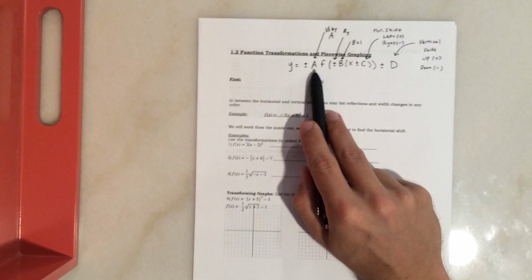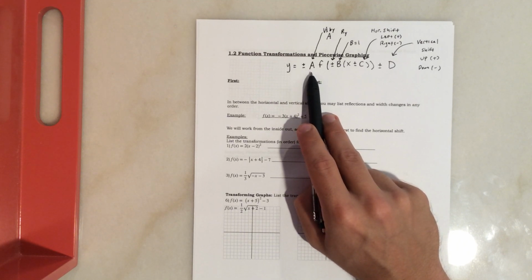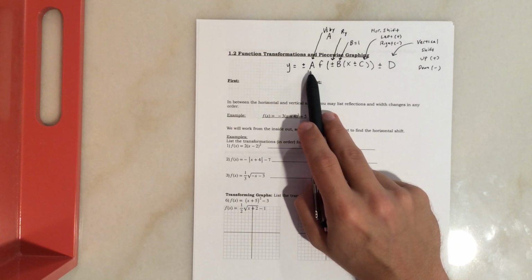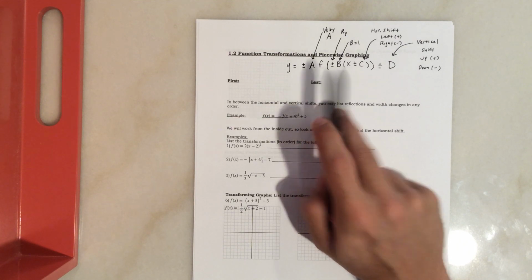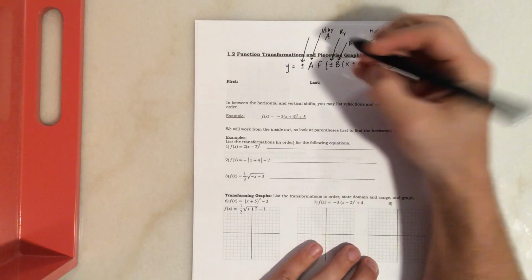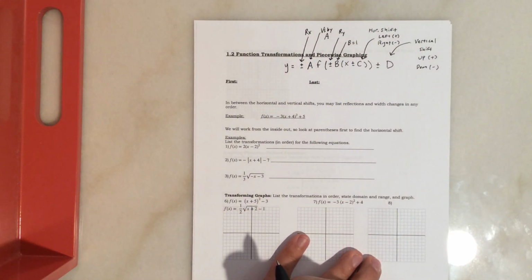There's the value a in front, which is a vertical stretch by a factor of a. So if there's a 2 in front of your function, you're going to take your y values and multiply them by 2. If there's a 15, you're going to take your y values and multiply them by 15. If there's a 1/2, you're going to take your y values and multiply them by 1/2, or divide by 2. Okay? So this is a vertical stretch by a factor of a. And then finally, if that value in front of a is negative, that's a reflection over the x-axis. Okay? And these are all the possibilities that we can encounter when we talk about transformations.